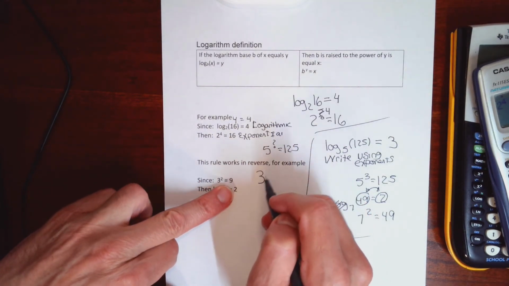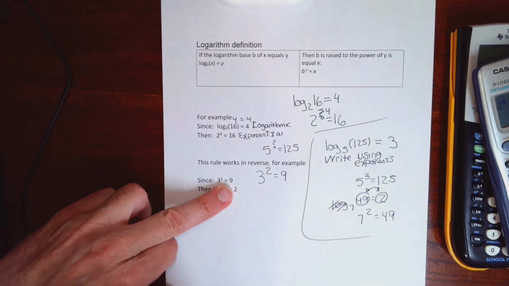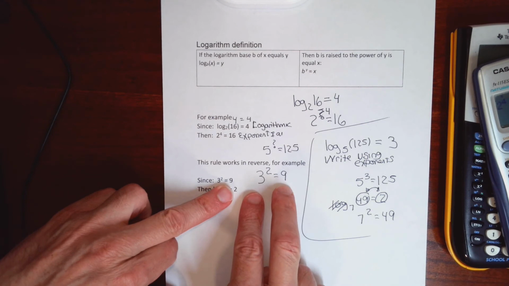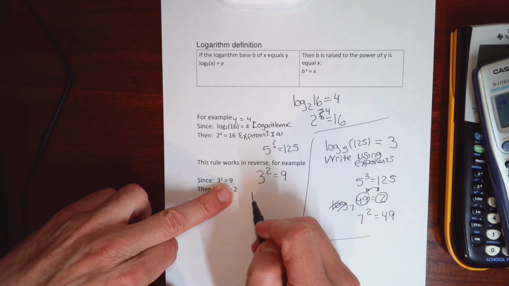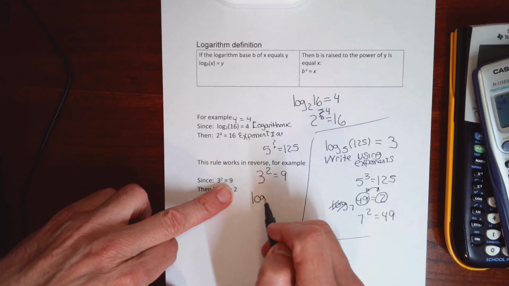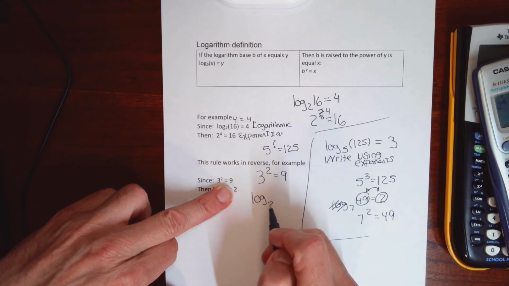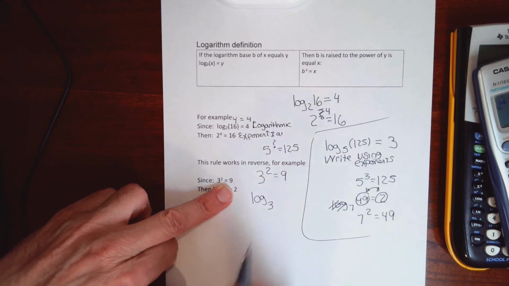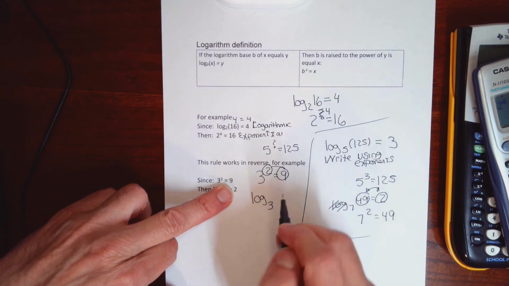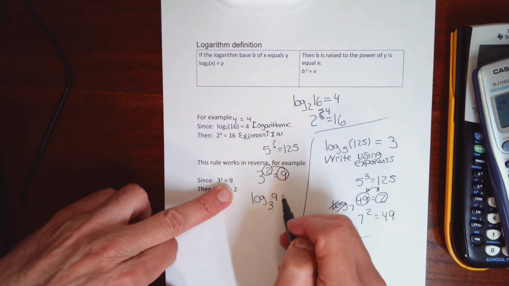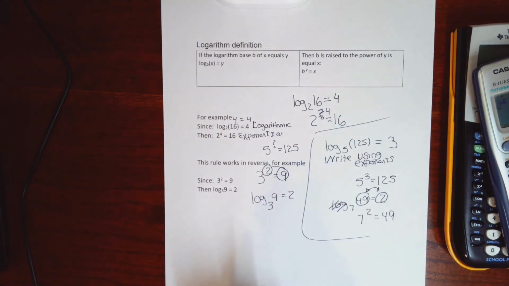This is a true statement that 3 squared equals 9. What's the logarithmic equation that's equivalently true? Well, how do I do that? I'm going to introduce the word log. The 3, because it's the base of the exponential function, I'm going to leave it as the base of my logarithm. And I'm going to switch the roles. The 9 is going to become the argument. The 2 is going to go to the right of the equal sign. I claim that both of these are true statements.